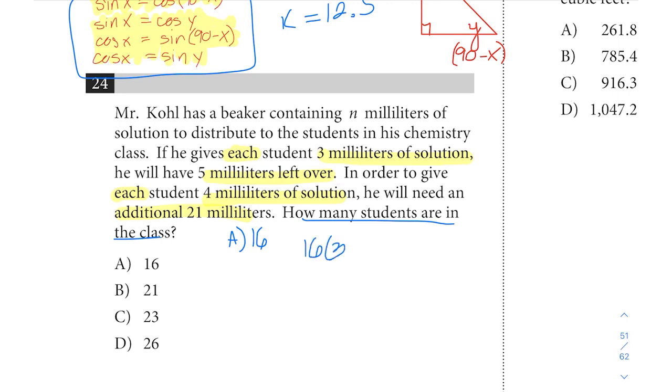Well, let's see. If you have 16 students in the class, and you gave each student 3, so 16 times 3, that would be 48. And then with 5 left over, that would be 48 plus 5, which would be 53. So this would mean that Mr. Cole had a total of 53 milliliters. This is like solving for n. For answer choice A, this is like saying n is 53. All right, let's see if that works out to match our second statement.